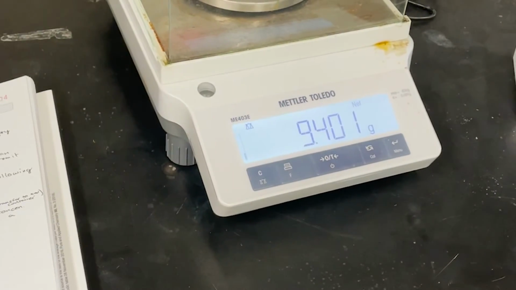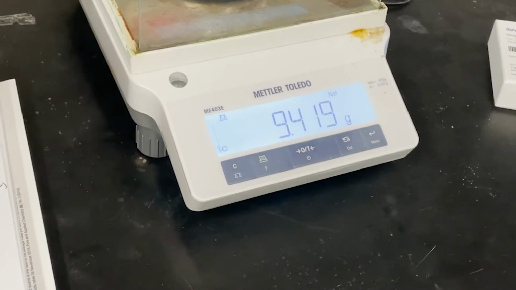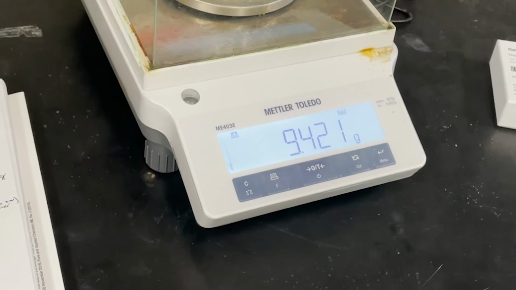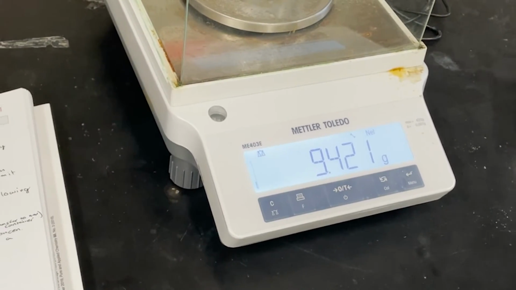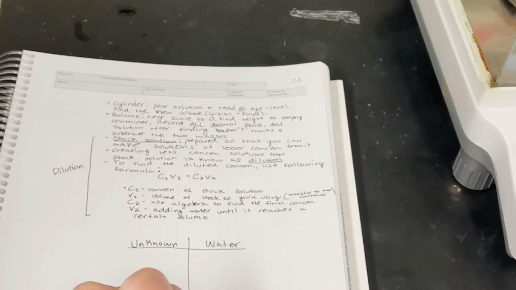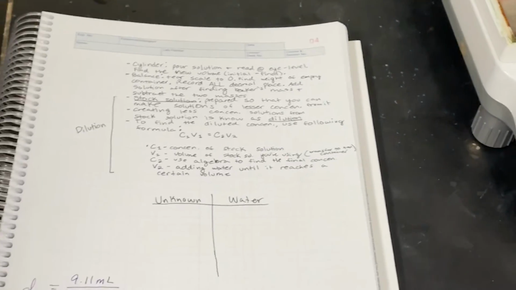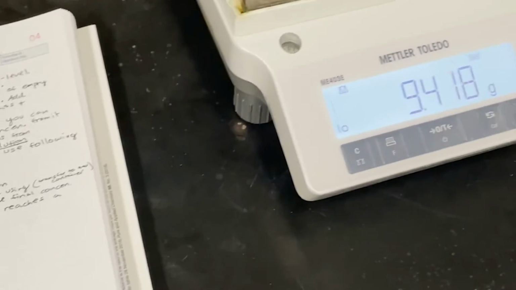For the final phase, we were given an unknown sugar solution. We focused on finding the diluted concentration of the unknown, which was 0.967 grams per milliliter. We were able to verify the concentration by comparing the results we got from Challenge 2.